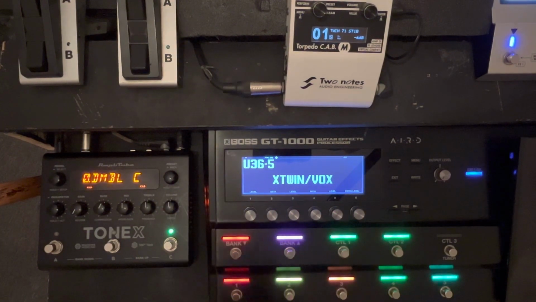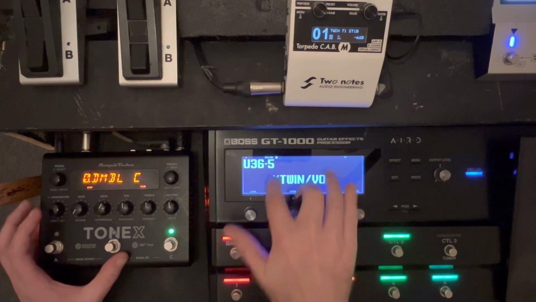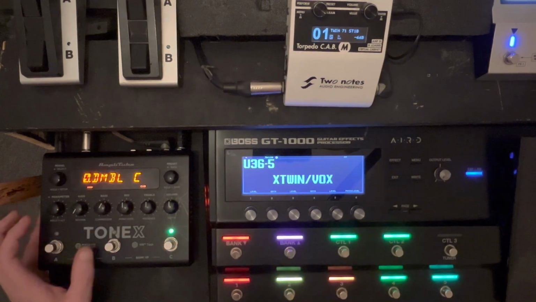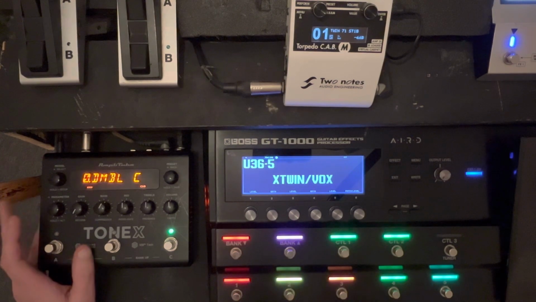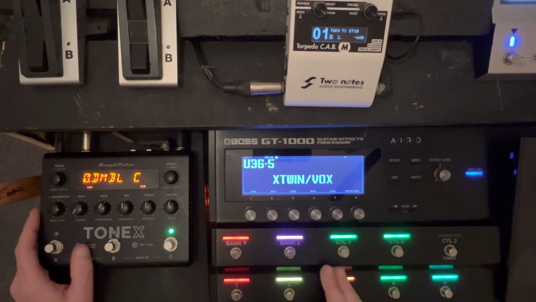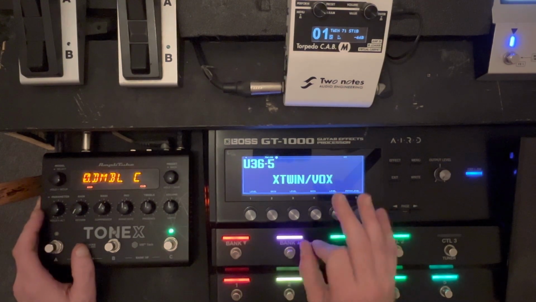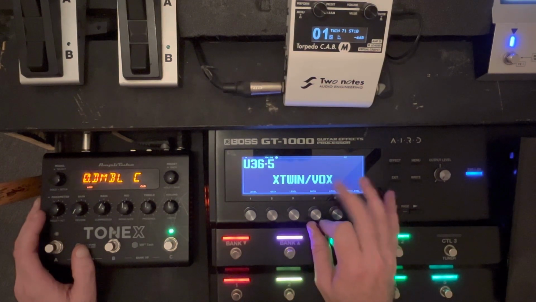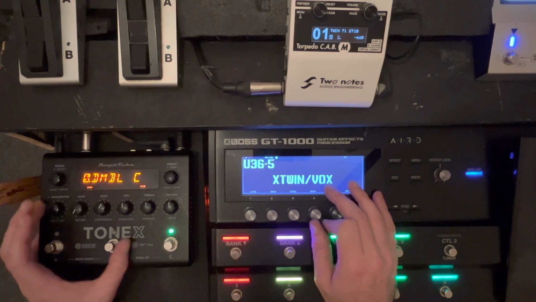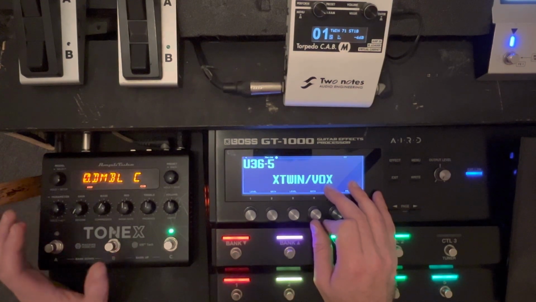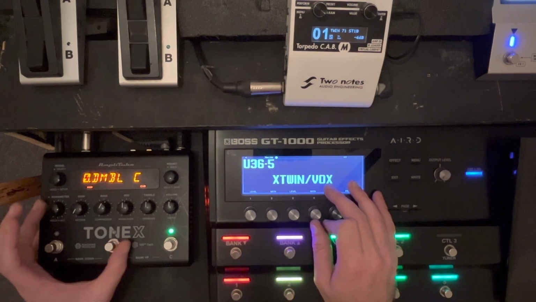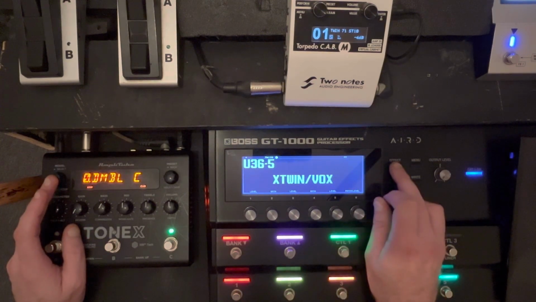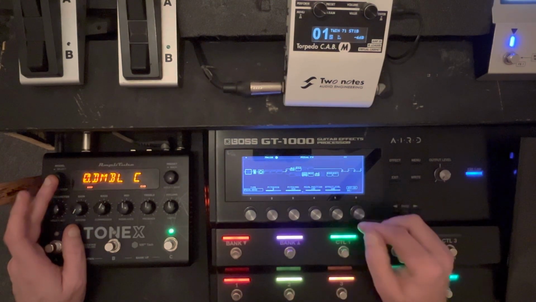Welcome to today's little session where I've got a slightly different camera view for us. Over the next few videos, we're going to be diving deeper into the settings in both, so I want us to be able to see the screens clearer. Over the last two videos, I've been trying a couple of different things in the settings, namely the return level in the GT1000 in the send return, and the amp levels and the input level in the ToneX. I want to talk you through where I've got to. I've made a change to the EQ as well. So let's go into both units.